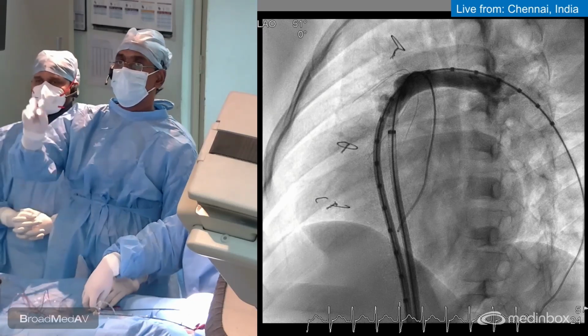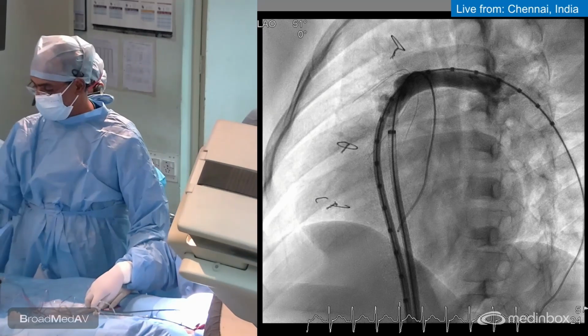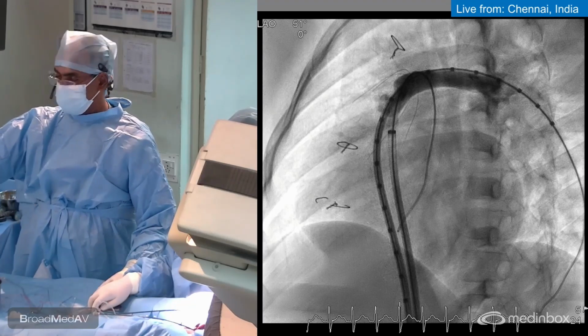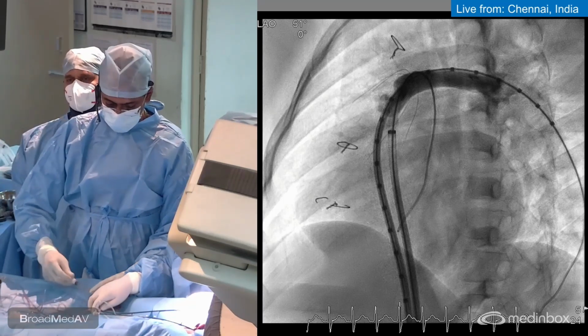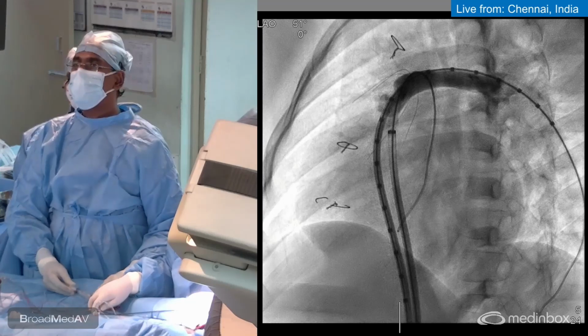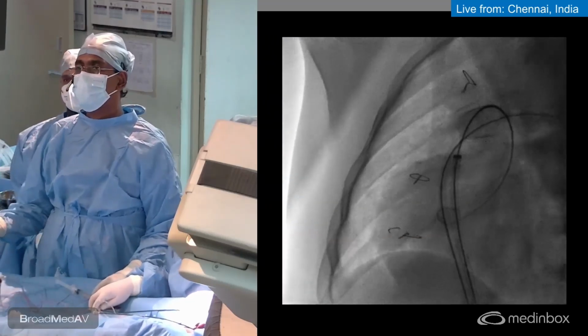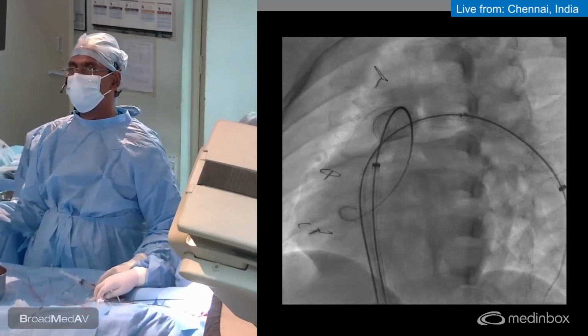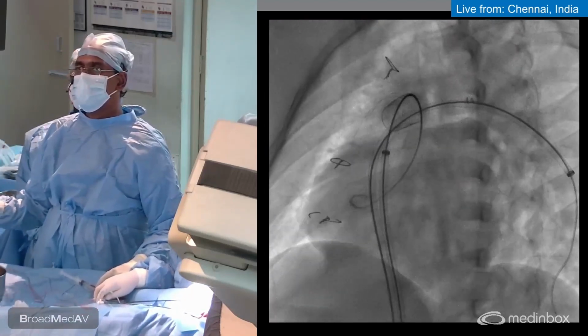So let's have a picture. This is LAO 51. Can we go to LAO 51? With the RPA stent, if you do an angiogram, it might give a better idea. With relation to the stent, we can see how far we have to come. Yeah. So let's lift the patient.